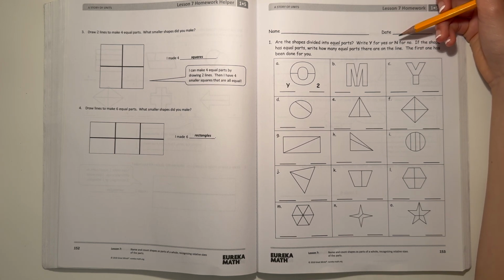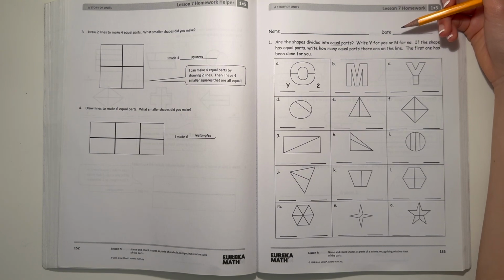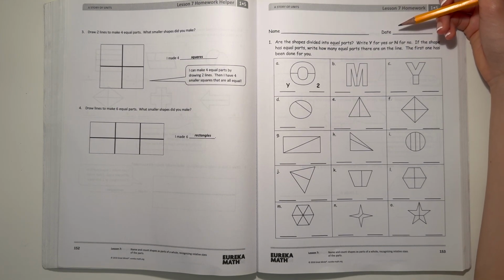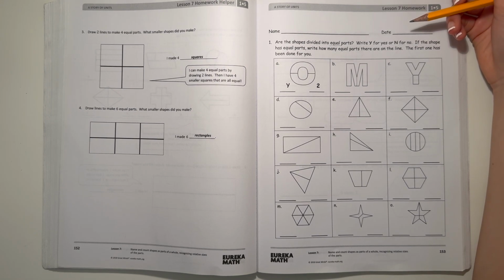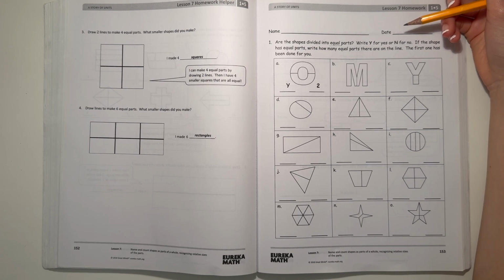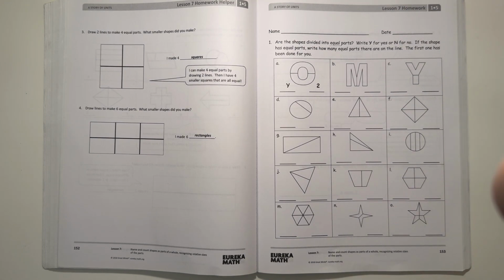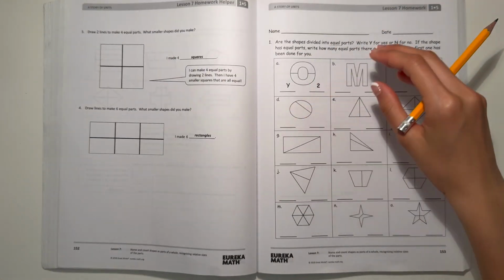Alright, so again, like I always say, one of the most important things when doing a math problem is understanding the problem itself. So let's review what we are doing here. Are the shapes divided into equal parts? When a shape is divided, you have to make sure that all the parts are equal. Another way to say this is symmetrical. It's when the shape is split down the middle, are both sides the same?